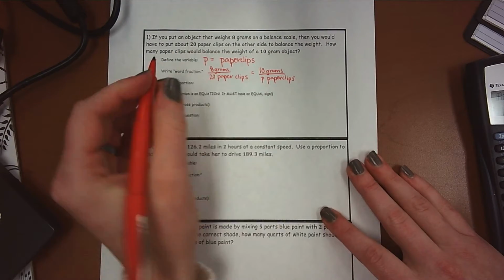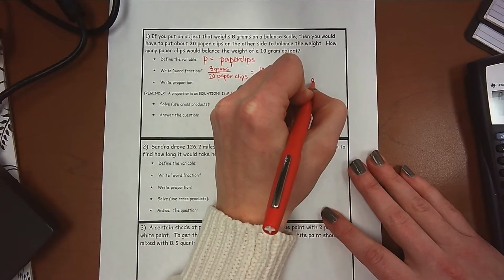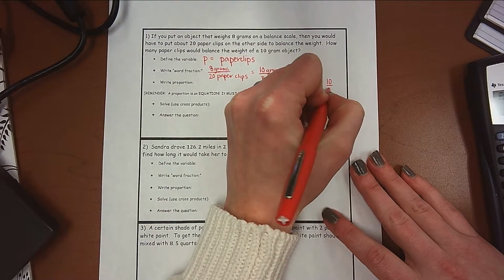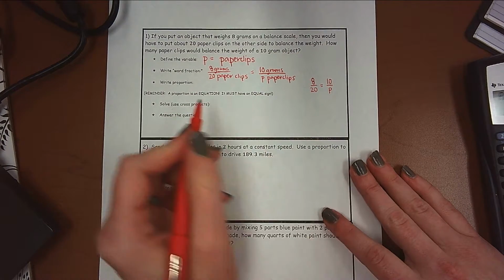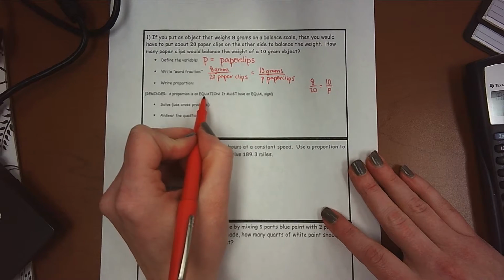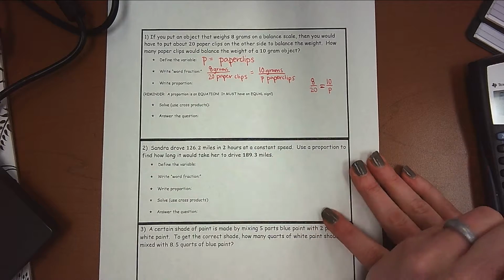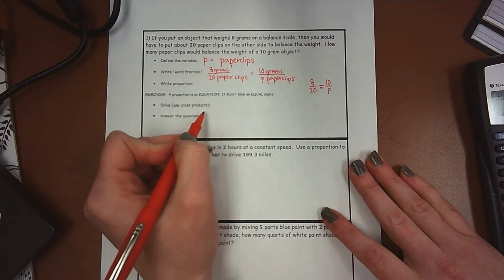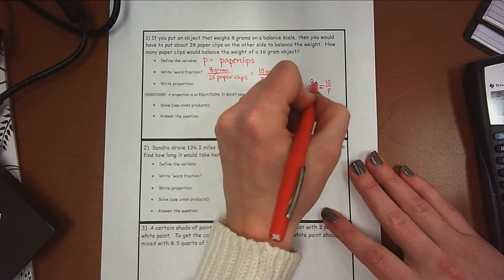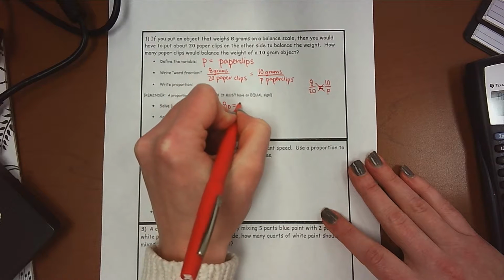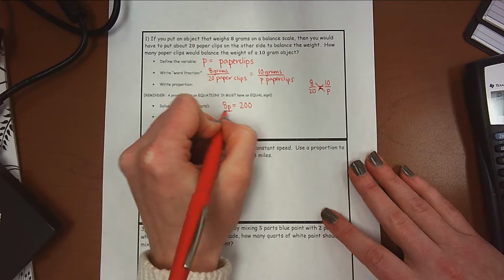So now, to write a proportion without the words, we would put 8 over 20 equals 10 over P. A proportion, remember, is an equation, so it must have an equal sign, and we do. So we're good there. And then we're going to solve for the variable using cross products. So in this case, 8 times P equals 20 times 10, which is 200.